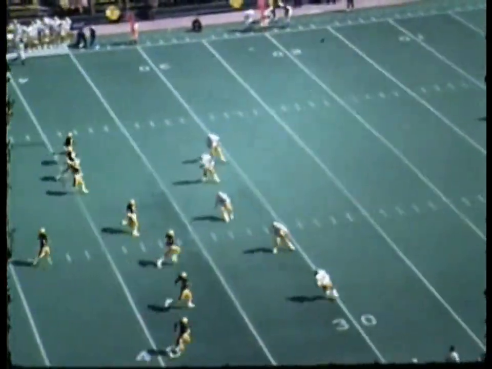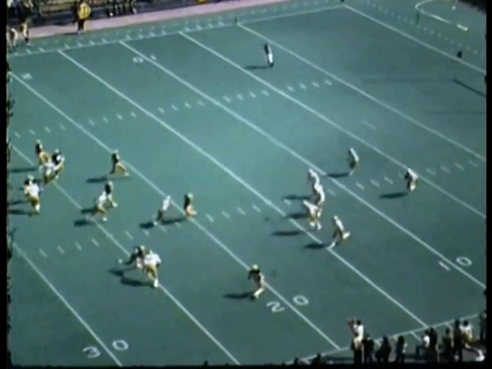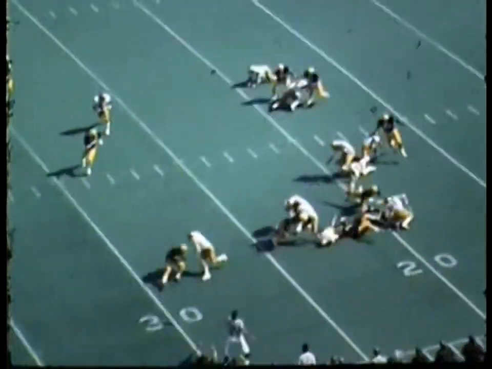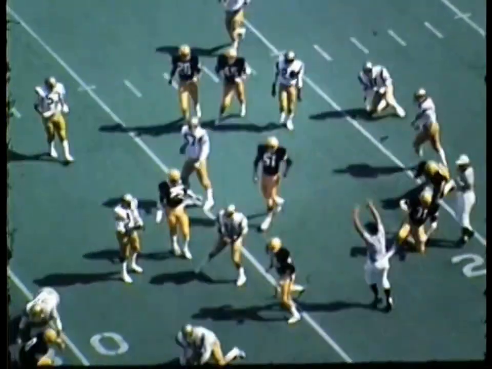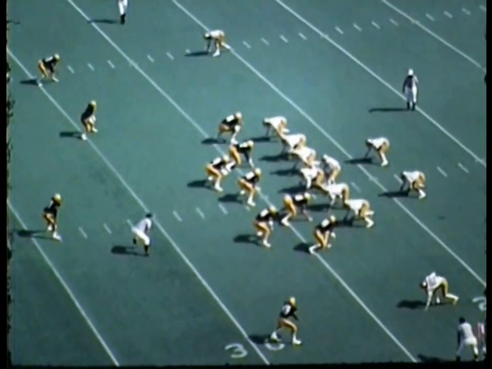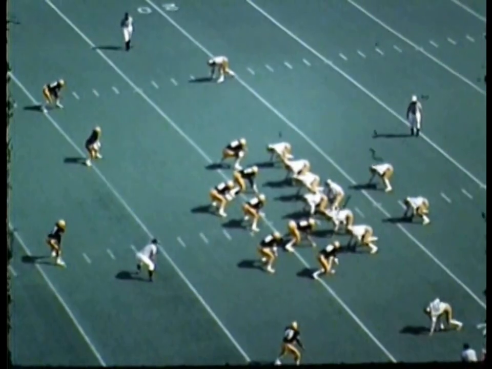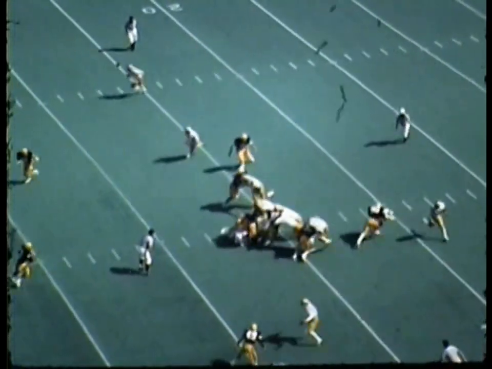A good kick sailing down to the goal line. Goes into the end zone. UCLA with the ball. It's Bobby Farrell with it. Finds some running room. Gets up over the 20 to the 23-yard line. And that's it. Let's see where they're going to spot it. I believe on the 23, for UCLA on their own 23-yard line.